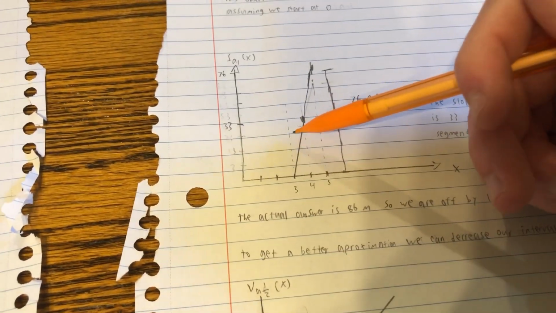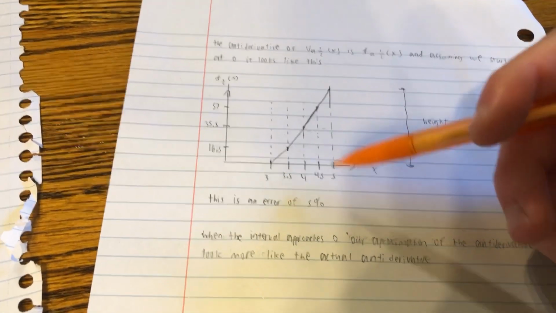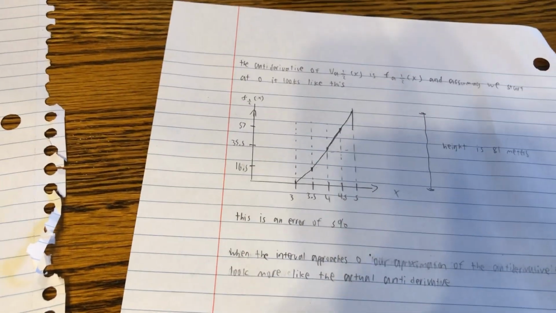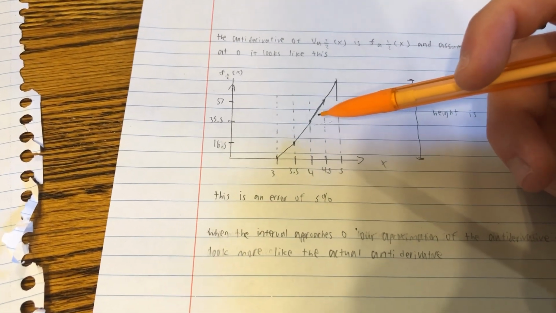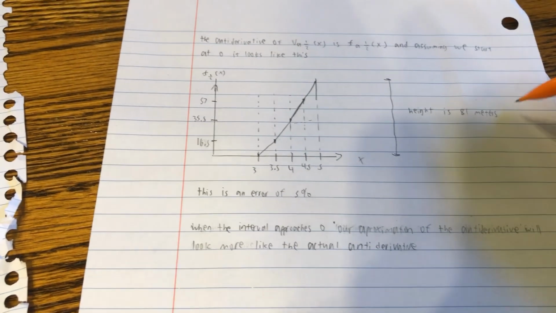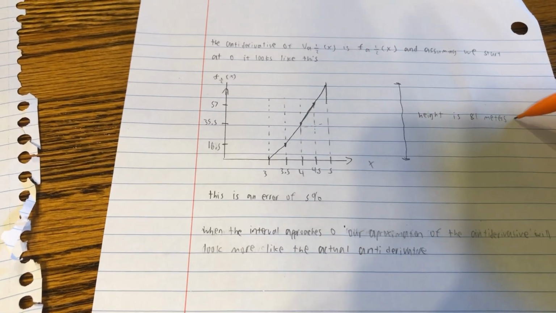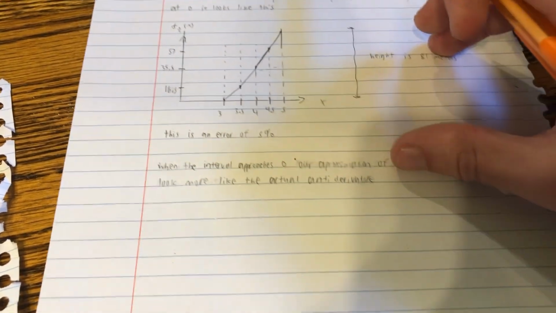Also, if we instead had 8 intervals, or an interval of 0.25, then this line would approximate our actual derivative much better, and we would get a height, I don't know exactly, more accurate than 81 meters, probably closer to 86.